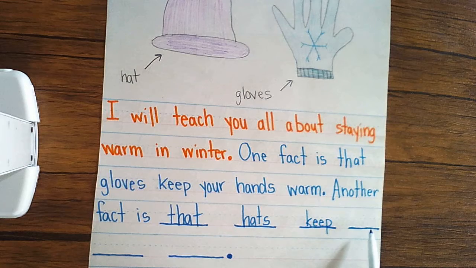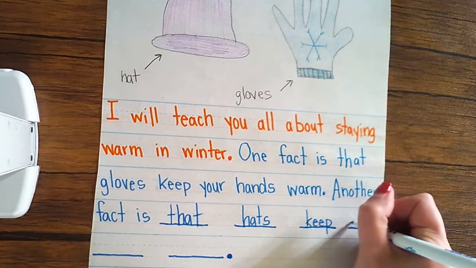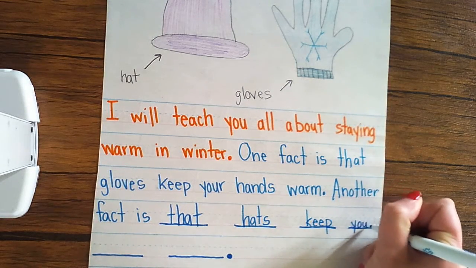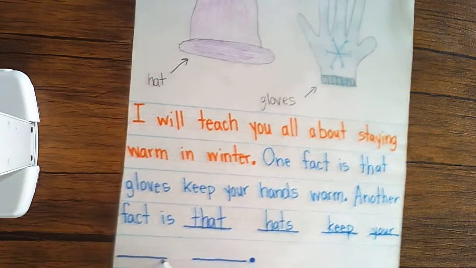If you're forgetting how to spell the sight word your, you can go up to your sentence before that, and you probably have the word your. Y-O-U-R spells your. Another fact is that hats keep your head.